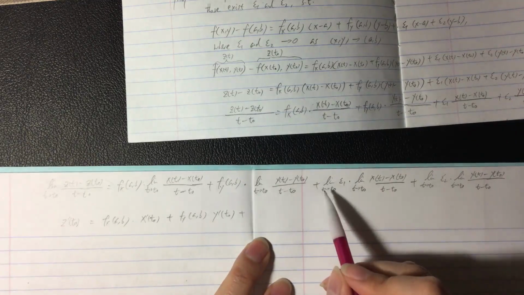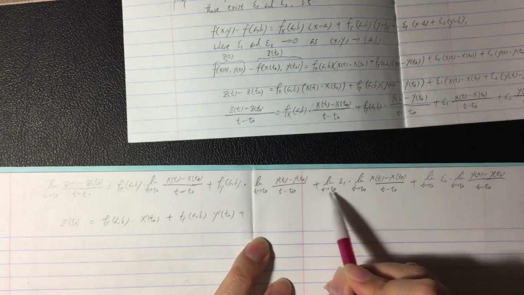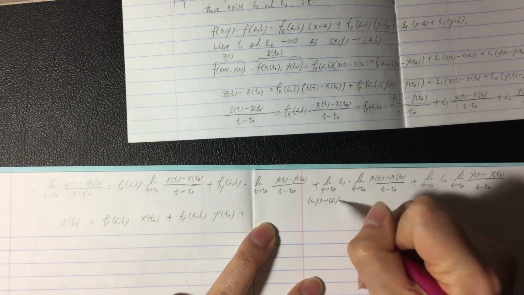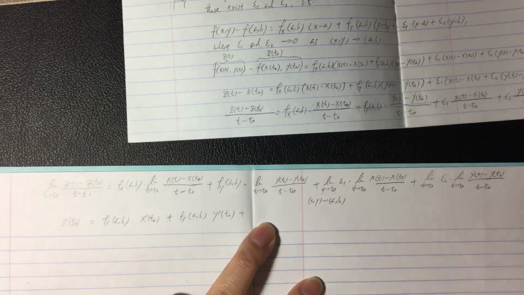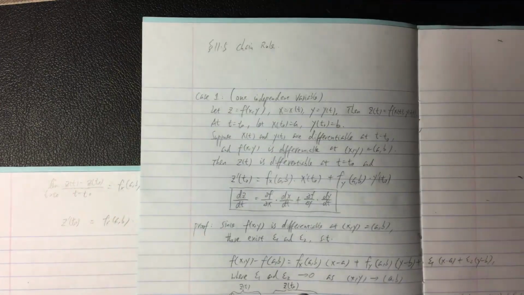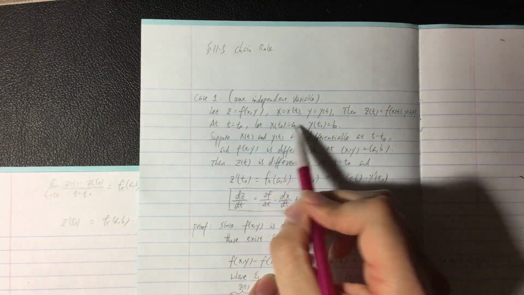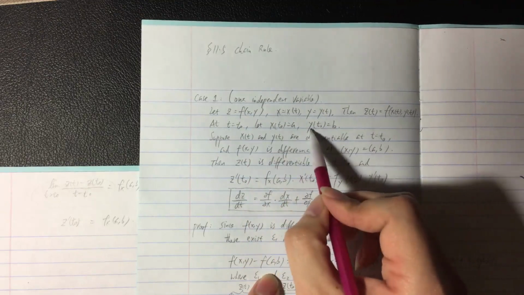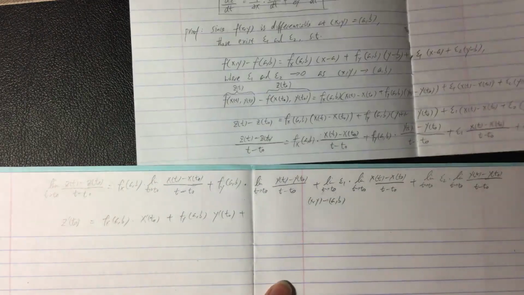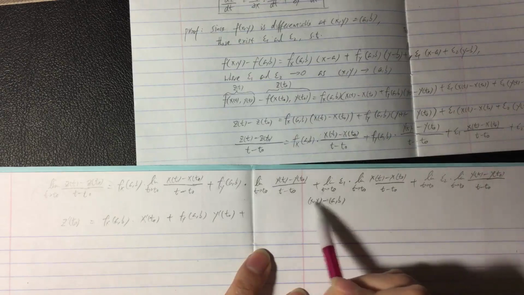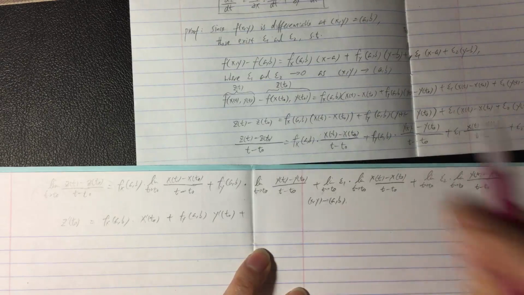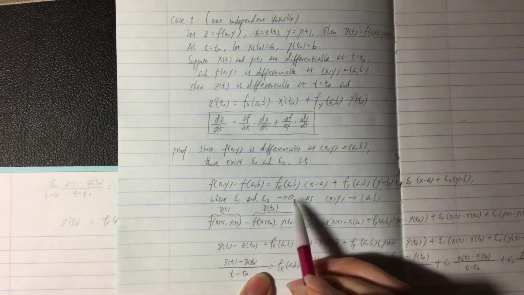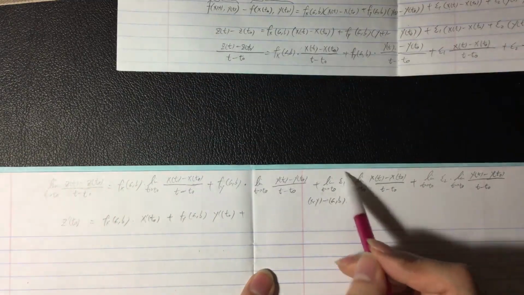Look at this limit here. As t approaches t0, (x, y) approaches (a, b), because x(t0) is a and y(t0) is b. So as t approaches t0, x approaches a and y approaches b. Then as (x, y) approaches (a, b), epsilon 1 approaches 0. So this limit becomes 0.